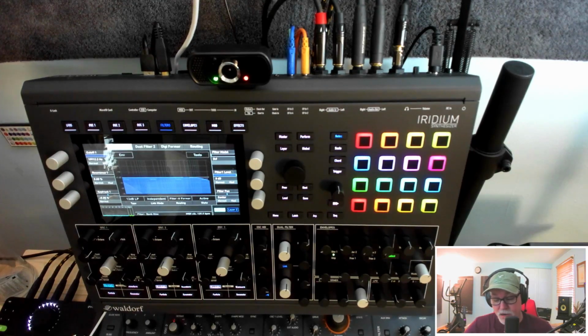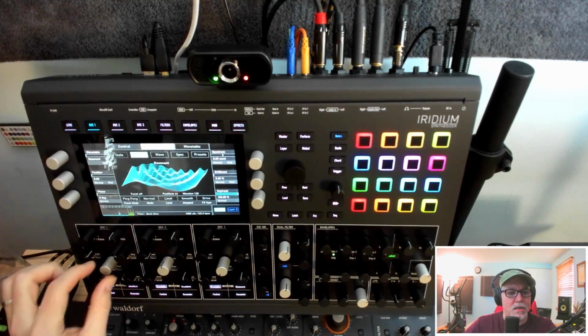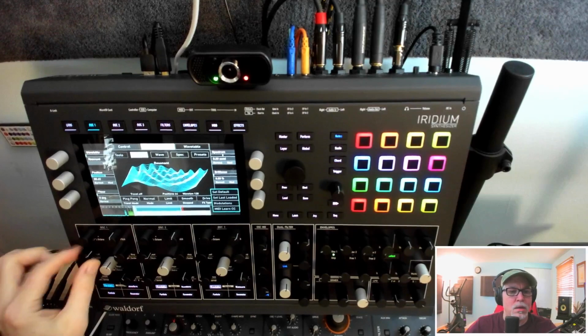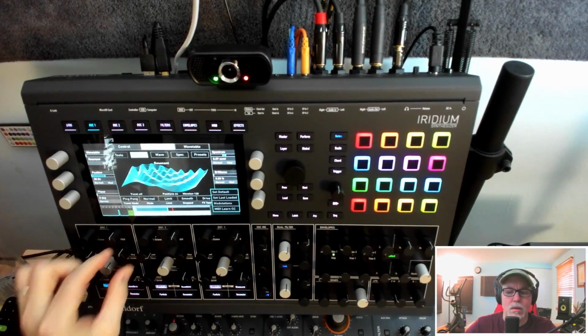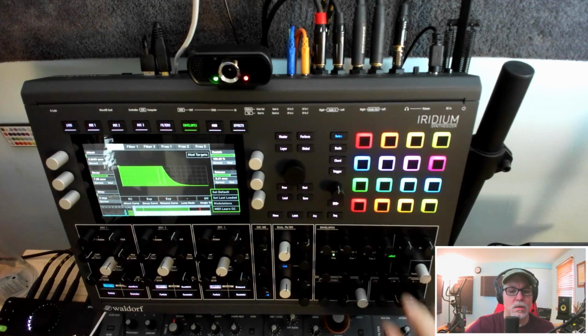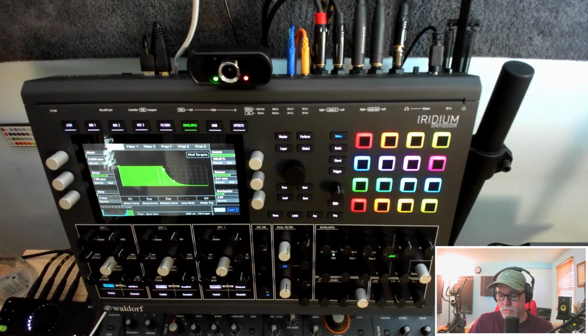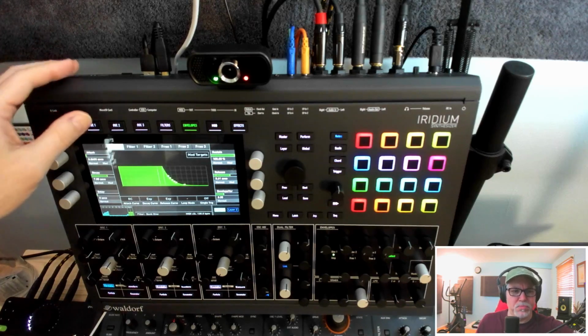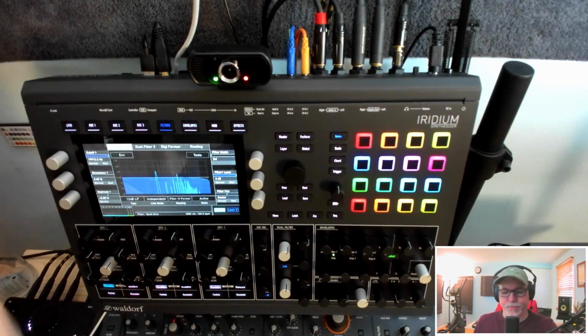So anyway, let's start off with an init patch, but we need to add a little bit of character in here. Yeah, let's get some release going. Okay. Just something simple like that, all right?